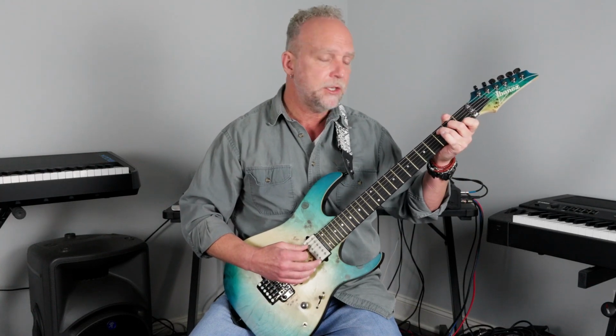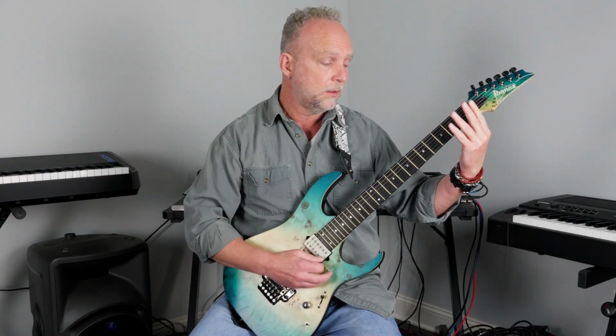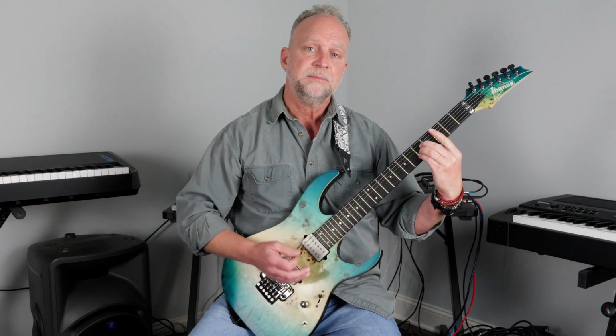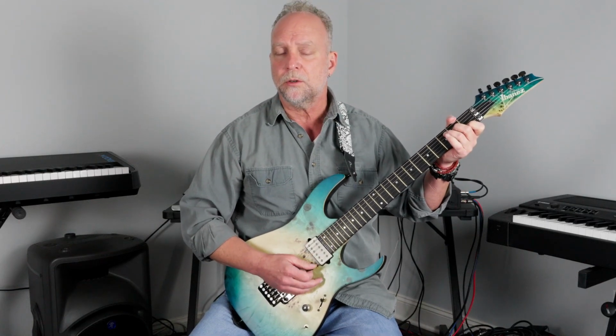So you can play a C major between the frets of open and 5. You can play C major here or C major here. You see, most people play it here, especially for acoustics.